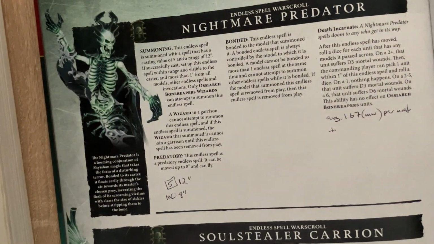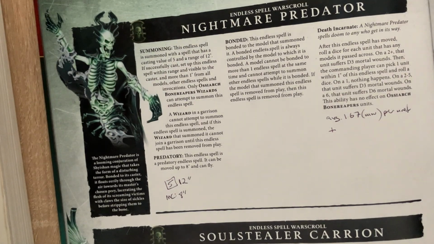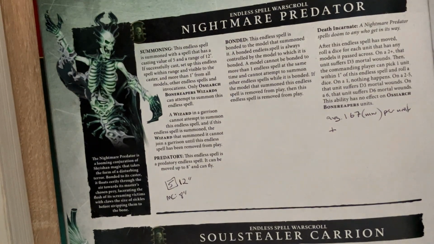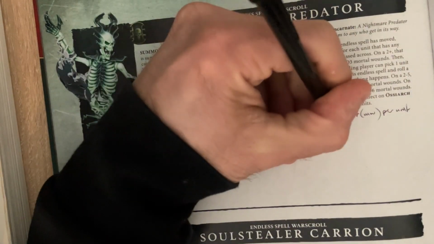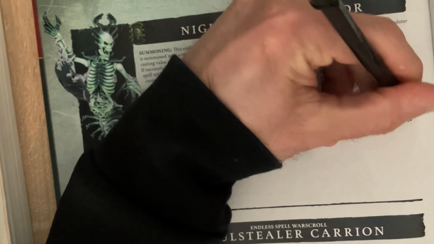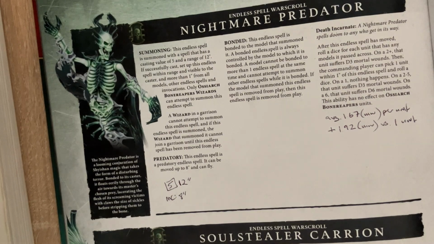Plus, on a 1, nothing happens. 2 to 5 is another D3, and on a 6, it does D6. So the math on that's real easy. 2 to 5 is 4 out of 6 of the die rolls that are possible, and that's times D3, so that's 4 sixths times 2, plus 1 out of 6 times 3.5 for the average for D6. So that's 1.92 mortal wounds versus 1 unit. And that's it. That's what it does.